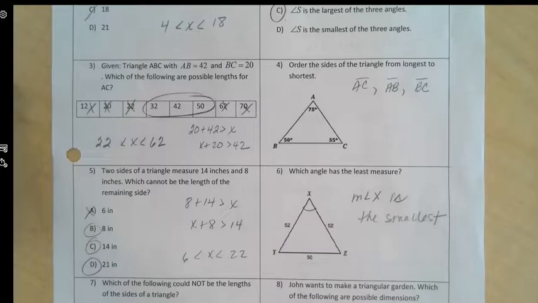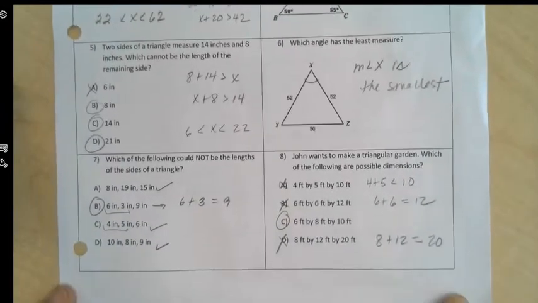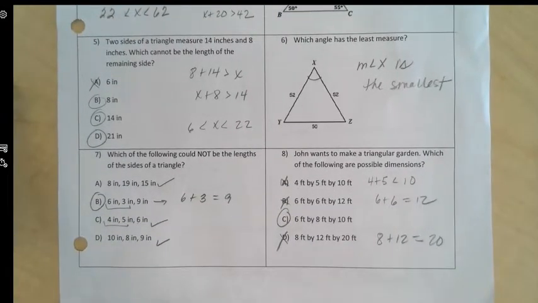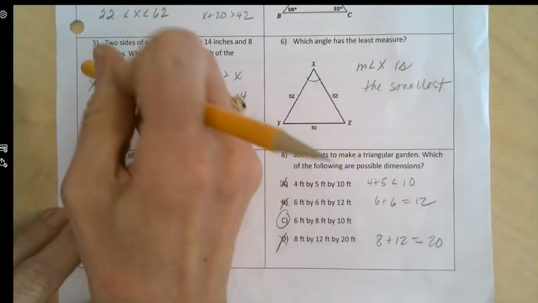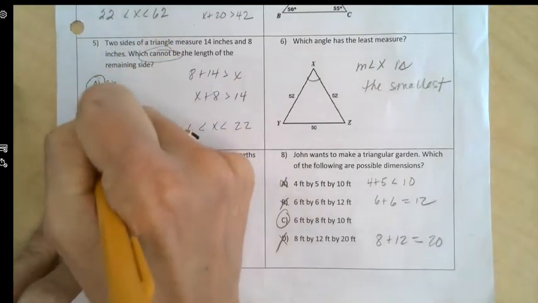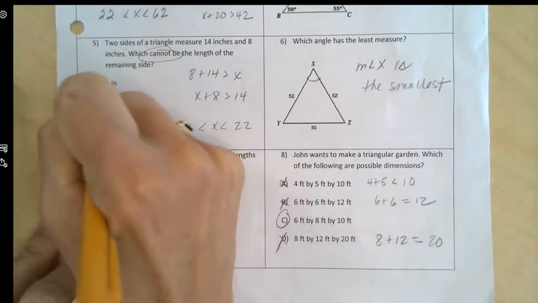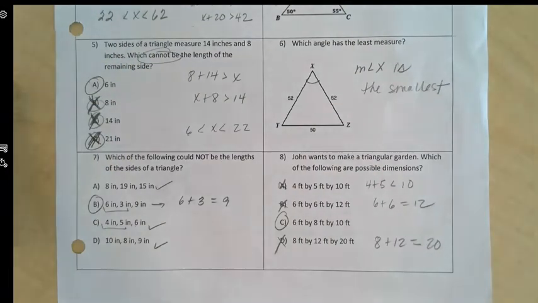Ordering the sides from longest to shortest. 5, 6, 7, and 8. Check your answers with mine. Two sides of a triangle which cannot. Oh, I answered it backwards, didn't I? I missed the not, right? Which cannot be the length of the remaining side. So it cannot be 6. So that's the right answer. I hate those not questions. Anybody with me on that? Are we good?